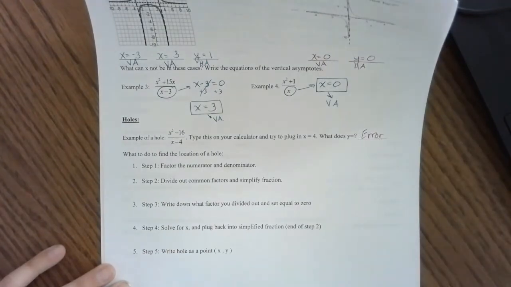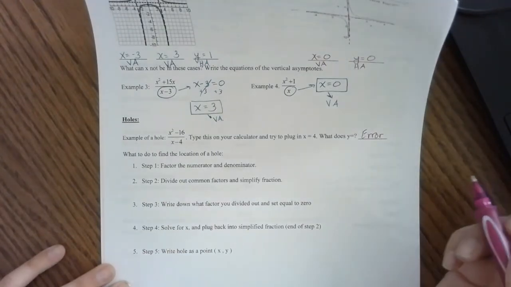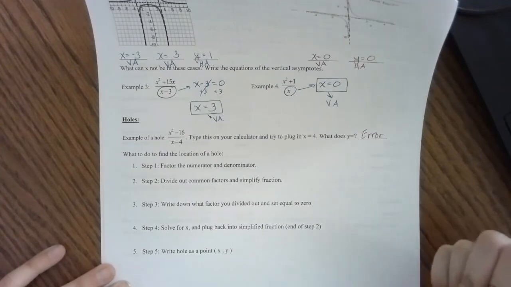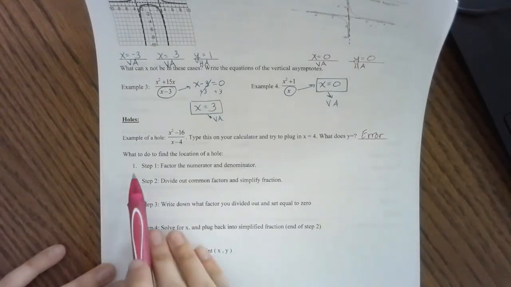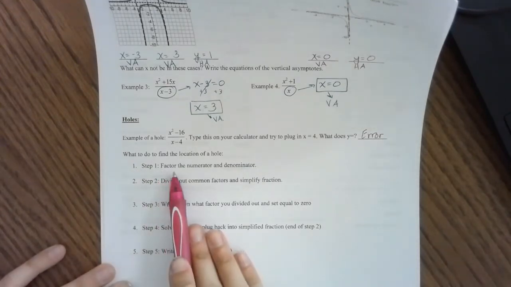All right, let's go see why. So the steps to making sure, 1, do you have a hole? And 2, where is this gap located in our graph? Step 1, surprise, surprise, factor.